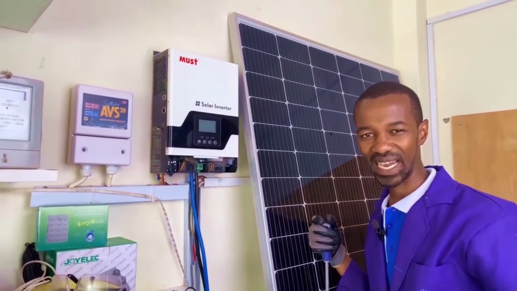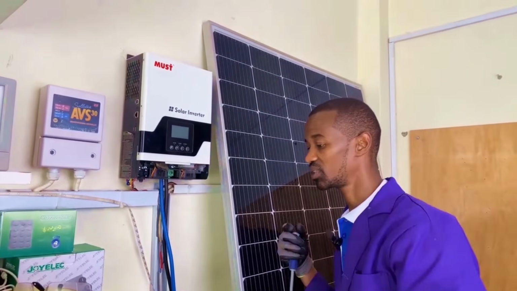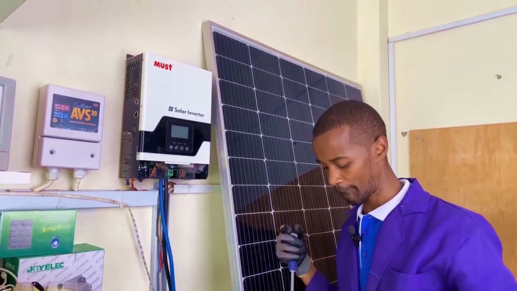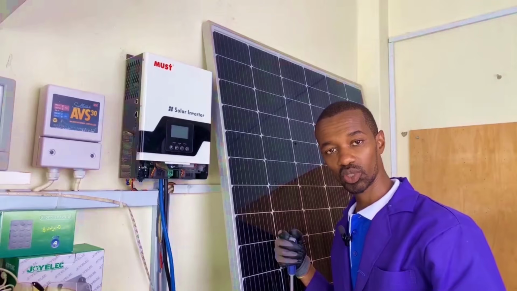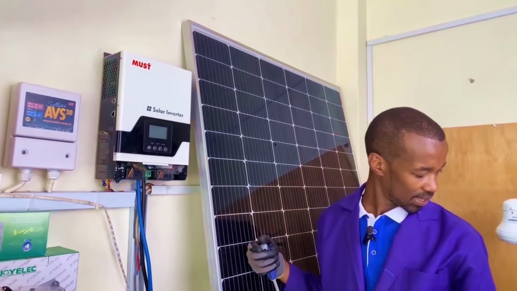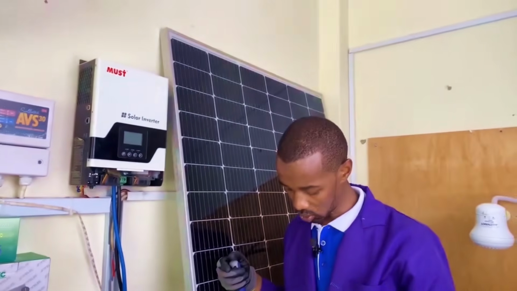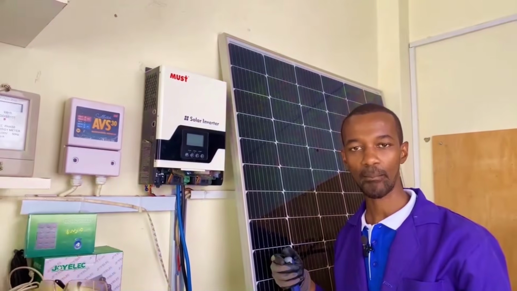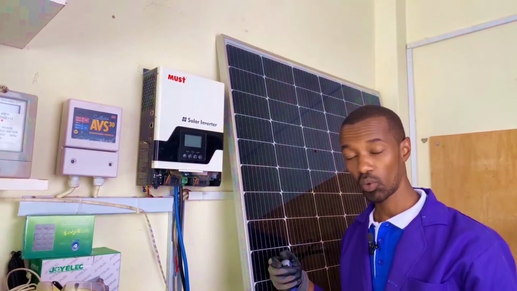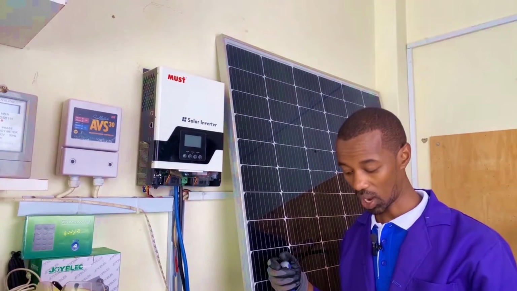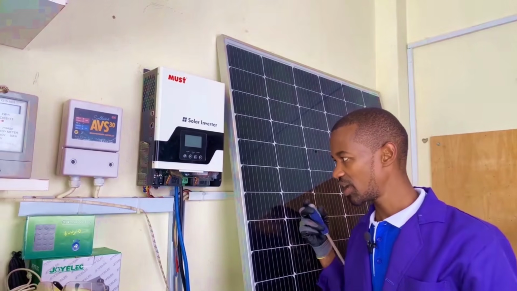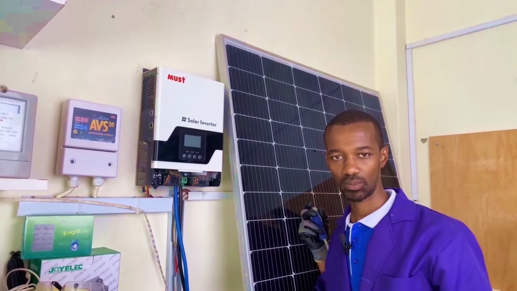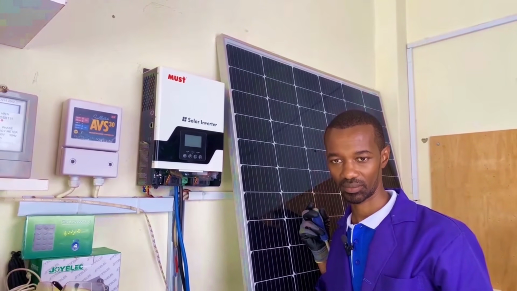Why? Because the current exchange between the inverter and the battery is usually very high. You can see that we have a 12 volts battery, and the current that we are talking about here is 200 amp hours, right? So in 1 hour, this battery can give out 200 amperes. So that is a very high current. You must ensure that you are very keen.